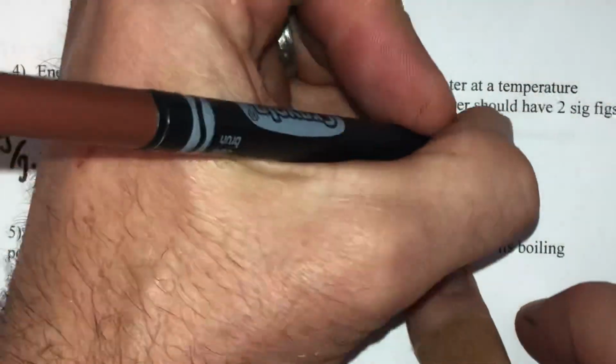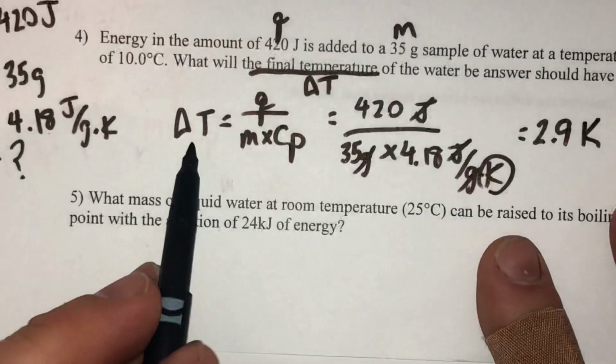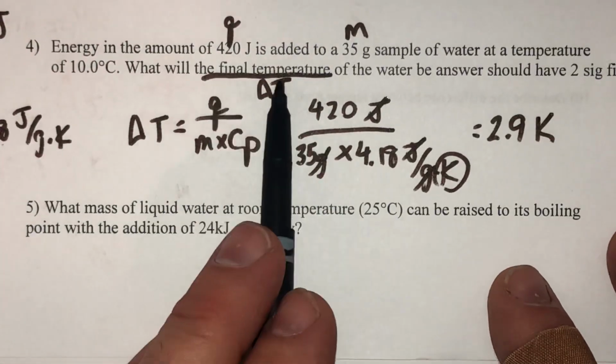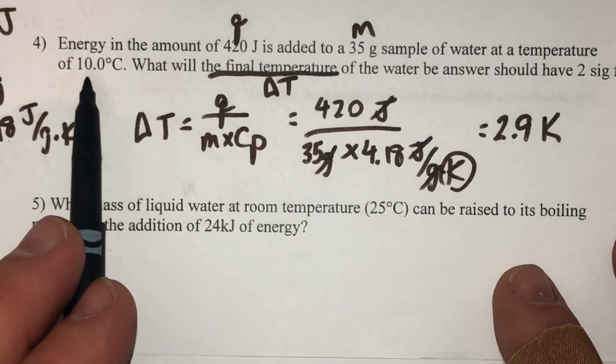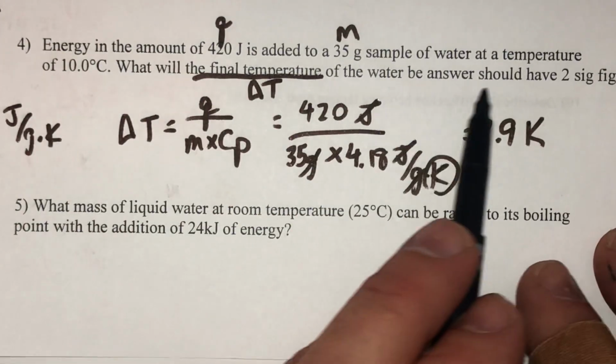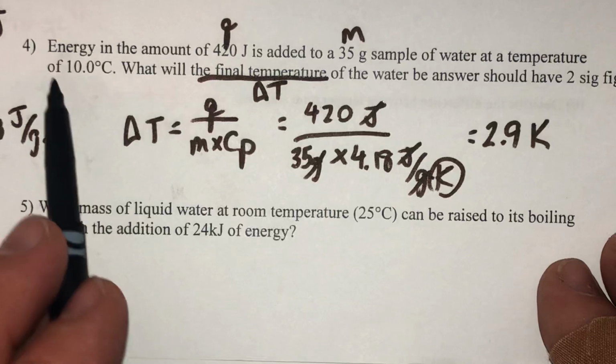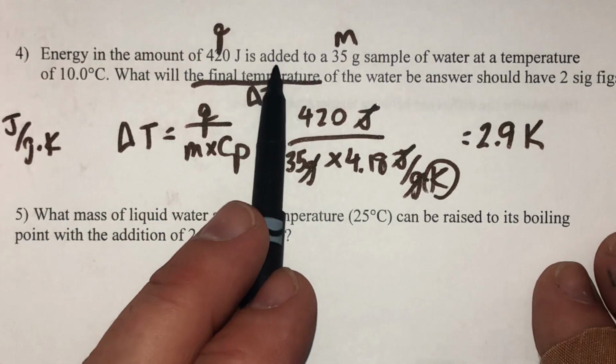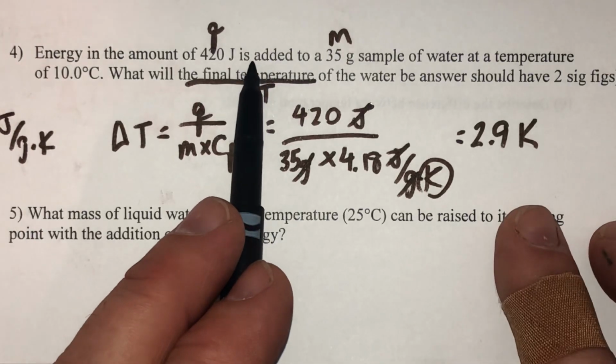2.9 Kelvin. Now remember, this is a difference. This is how much the temperature changed. This wants the final temperature. So if we started at 10 and the water is having energy added to it, that means that the temperature must be going up.